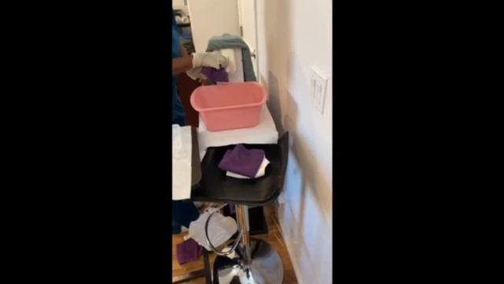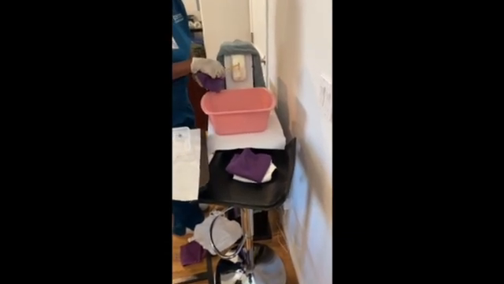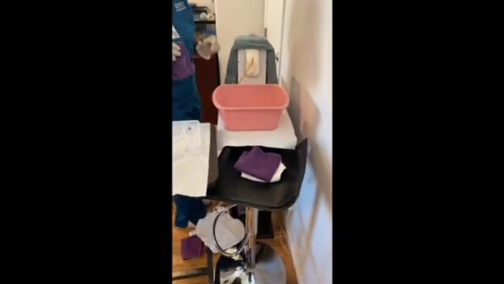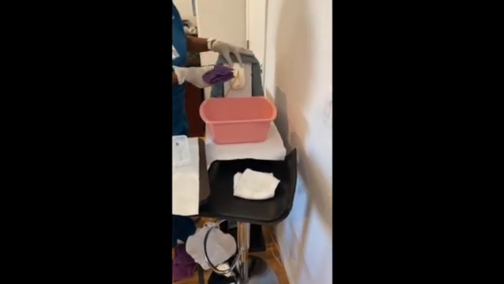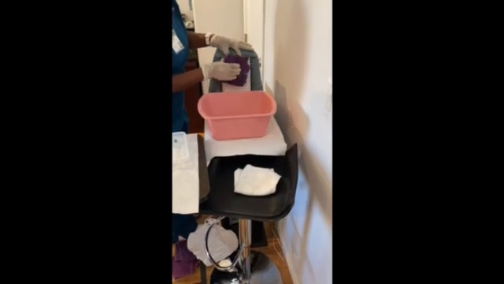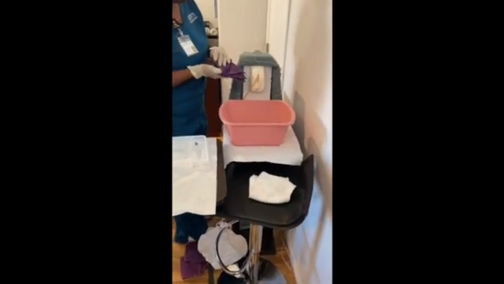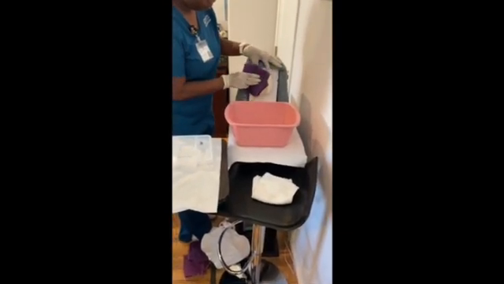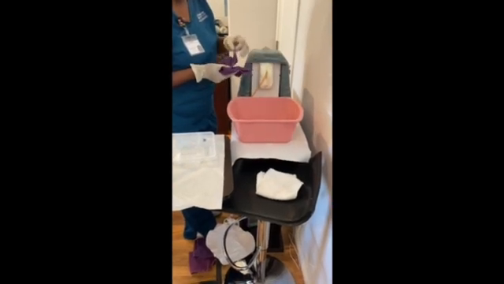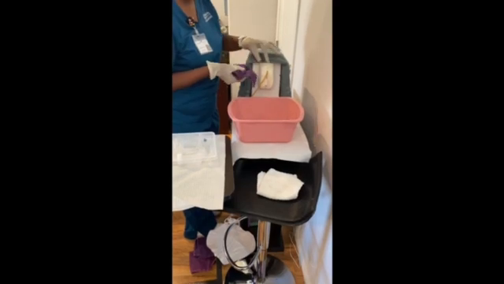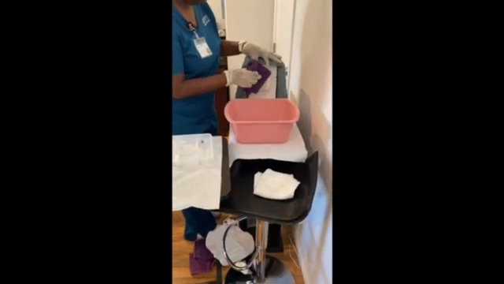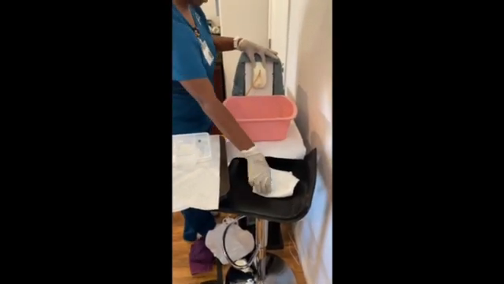I'm just going to snake a little bit down the tube for any lubricant or anything else that got on. That also is in the trash. Now we dry the patient. In the laundry bin.